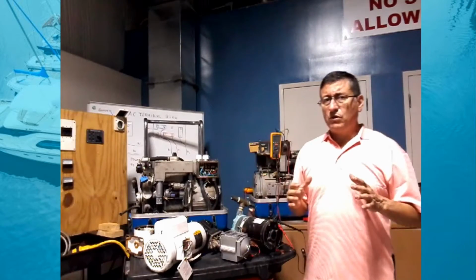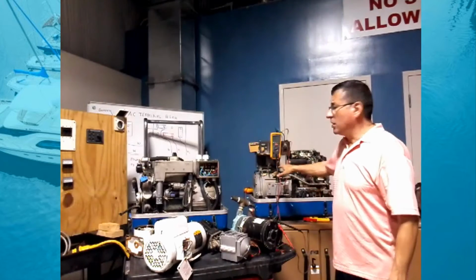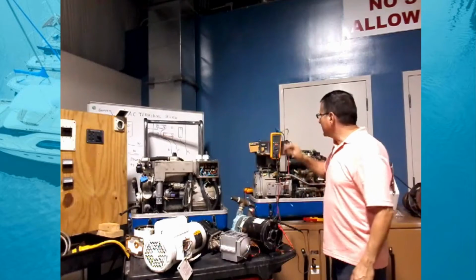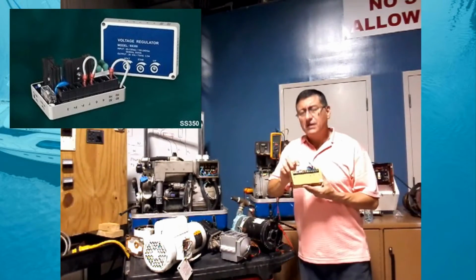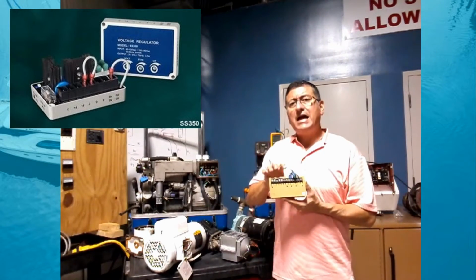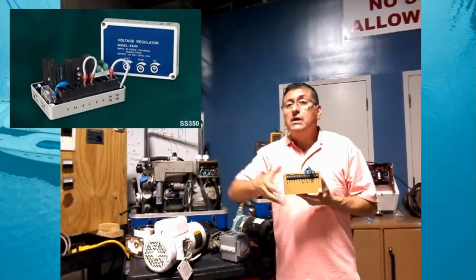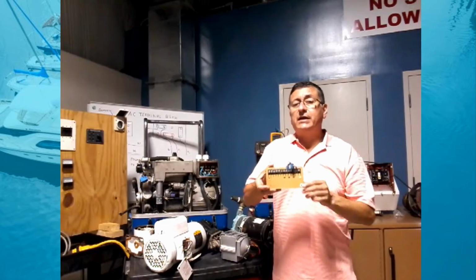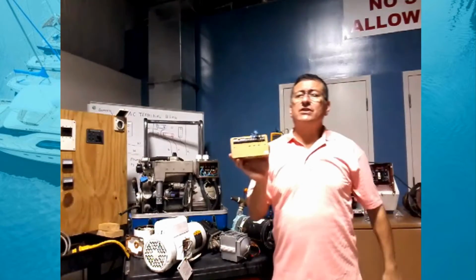Remember, I explained before, the generator produces the AC power on the back end. The cables with the AC power enter this equipment. This is the voltage regulator. The hot, the neutral, and the ground enter into the voltage regulator, and the voltage regulator regulates the voltage, keeps the voltage stable, and this is the output, and those cables enter into the breaker. All the generators have voltage regulators.